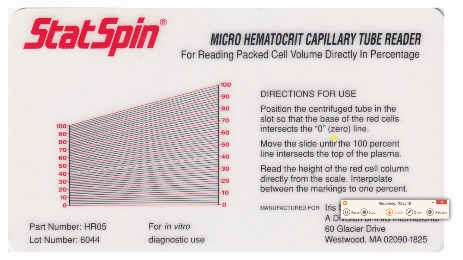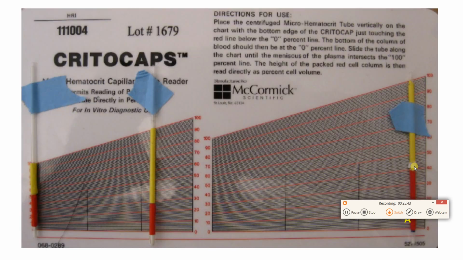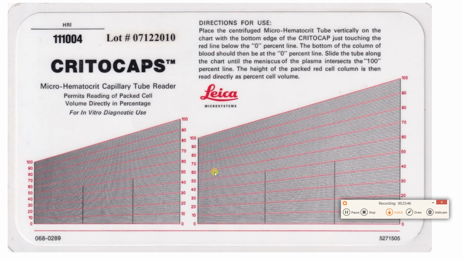Oh, if you want to do it without math, there's a math-free way to do the hematocrit. It involves this card here. Notice the card has these gradations going from 0 to 100. Well, that's where our percentage is going to be, somewhere between 0 and 100, right? So we're going to take our tube, and here's just another example of a card.